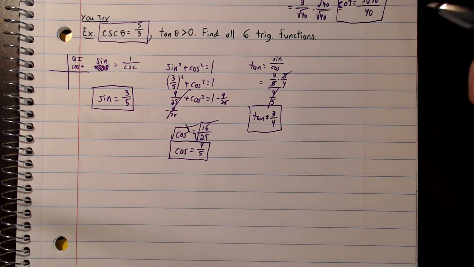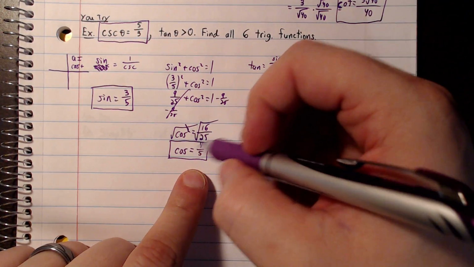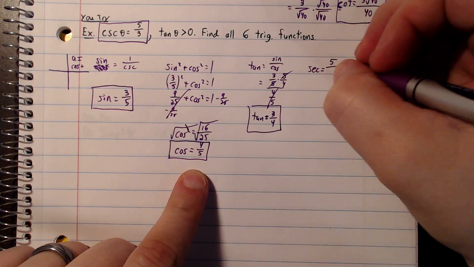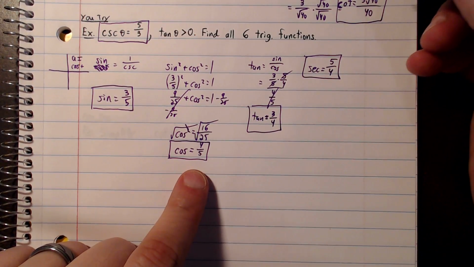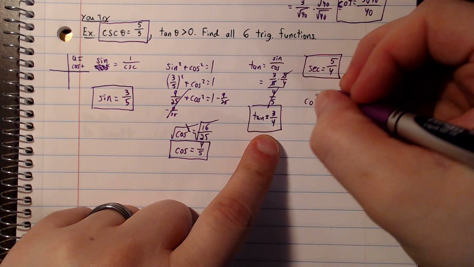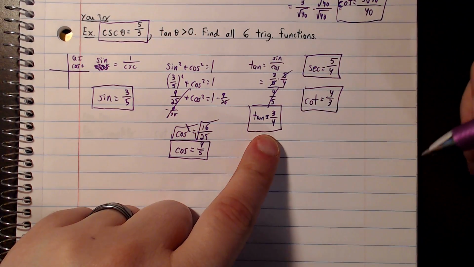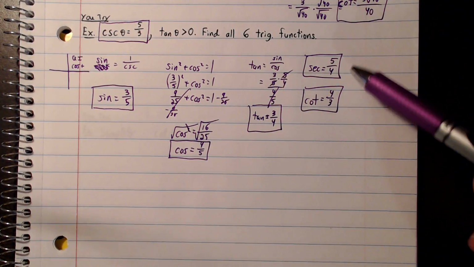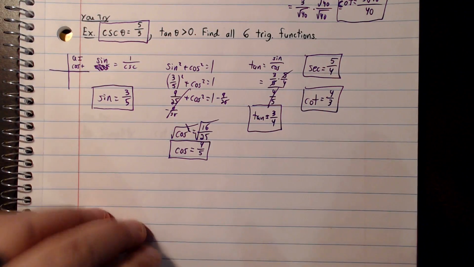Alright, next we come to secant. Secant is the reciprocal function of cosine, so we're just going to take the reciprocal. Secant equals 5 over 4. And cotangent is the reciprocal of tangent, so we're just going to take the flip of that. And there you have it. I kind of went quick on those last two just to save some time on the video.